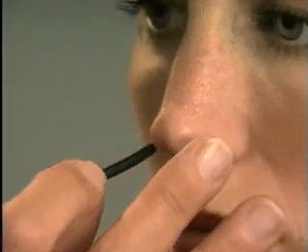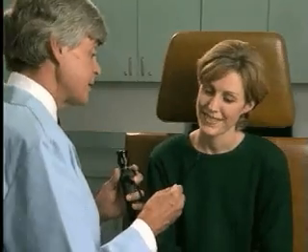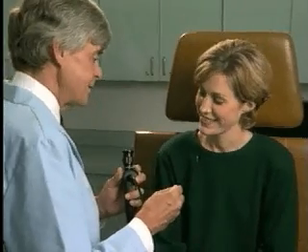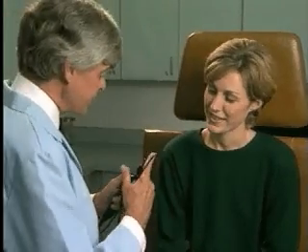At this point, your exam should be complete, with little or no discomfort to the patient. You'll find that the skills needed to perform this procedure are easily learned and improve rapidly with repetition.